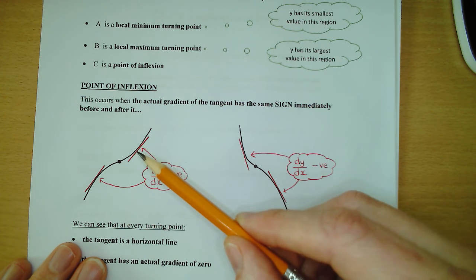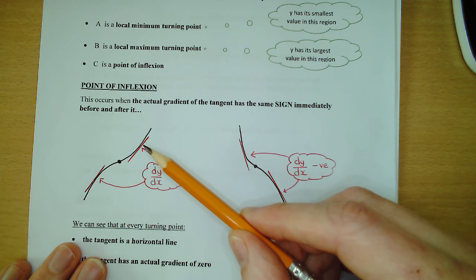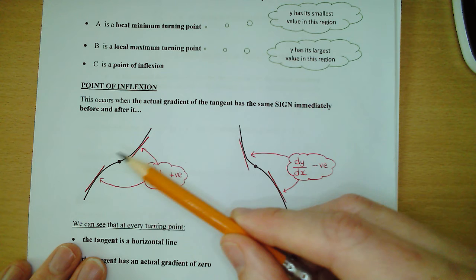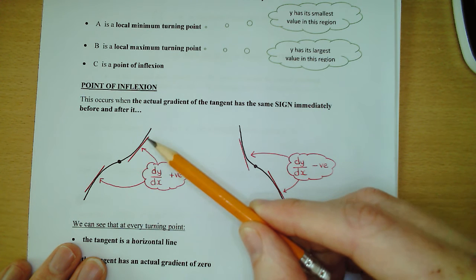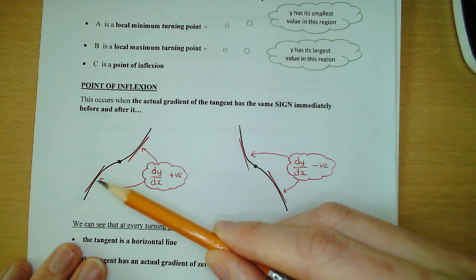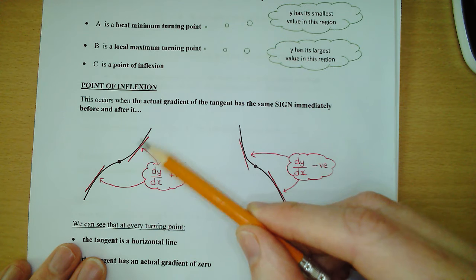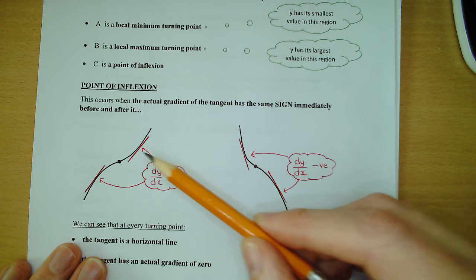Now be careful, I didn't say the actual gradient will be the same, the sign of the actual gradient will be the same. So you notice that the signs of these gradients here will both be positive because the tangents are sloping up, so they have a positive gradient.